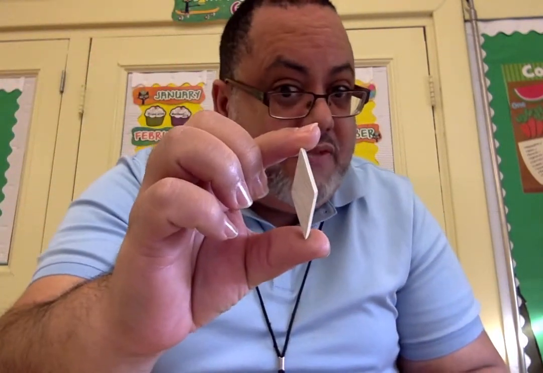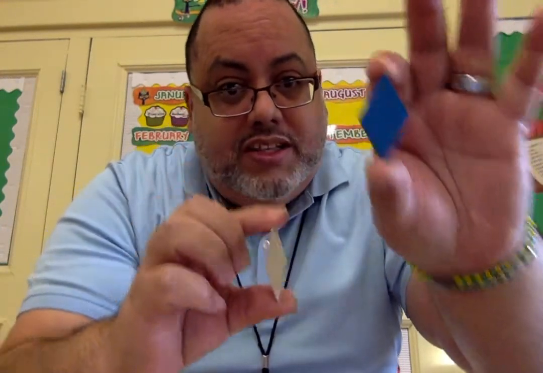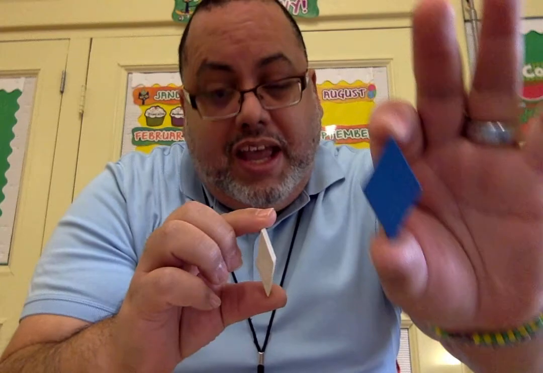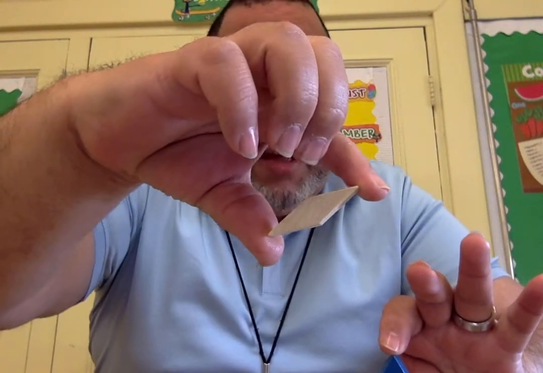So this could be a rhombus, and this could be a parallelogram. Looks like a rhombus, but they're not. This is what you call a diamond, and another word for the diamond is rhombus. This is a parallelogram, and it goes like this. It also has 4 sides, but all 4 sides are different angles. Same here. They don't look the same.